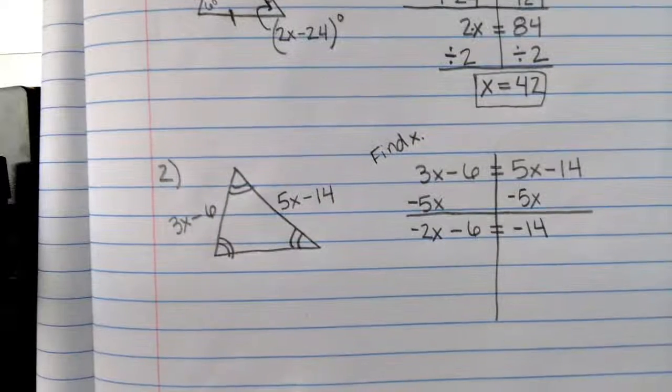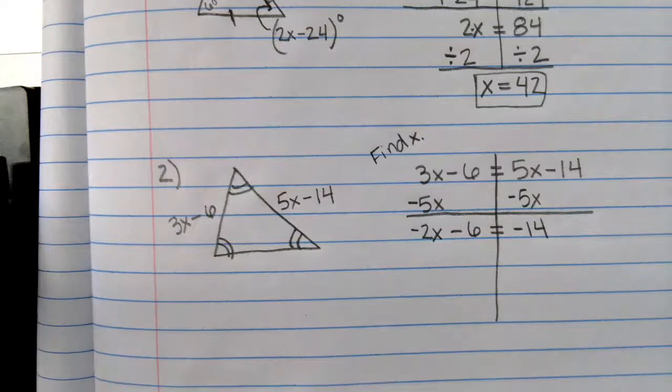All right, at that point, if you feel good solving that, go ahead and solve it. Or just stare off into the distance. Alicia's real good at that.